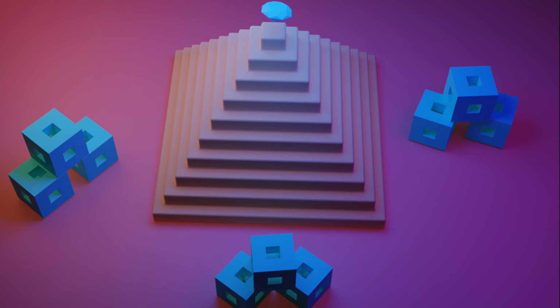What's up everyone? Today I'm going to show you how to make this awesome looking scene without actually having to do any modeling itself. I'm going to walk you through everything that you need to know, from adding the meshes, to shading, to lighting, and rendering.